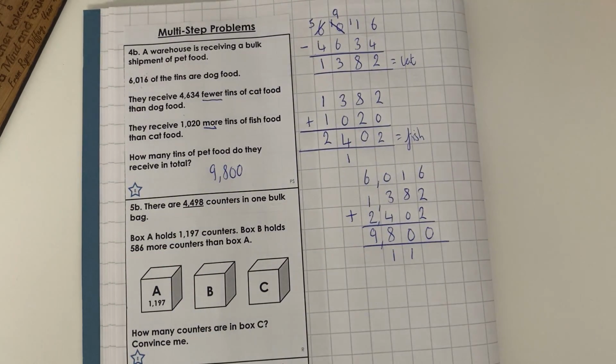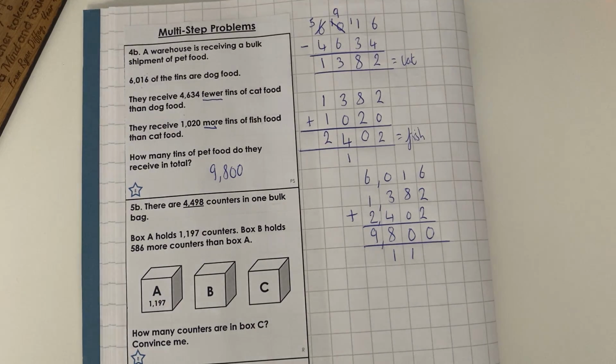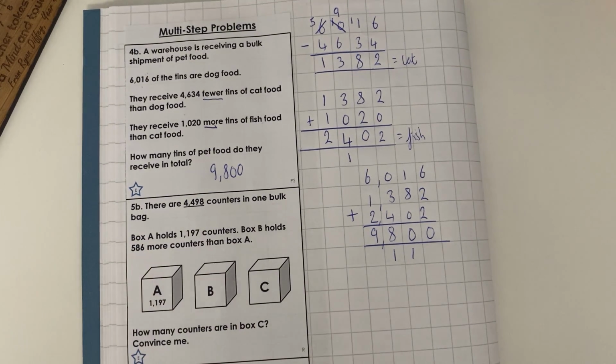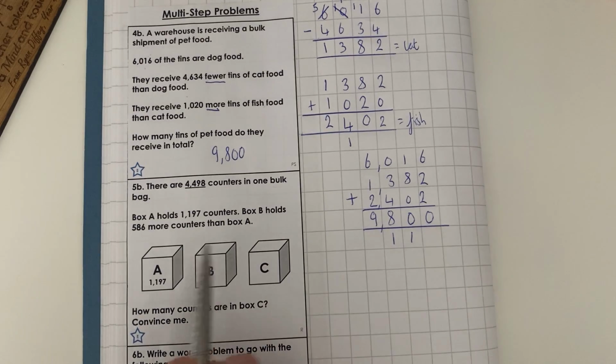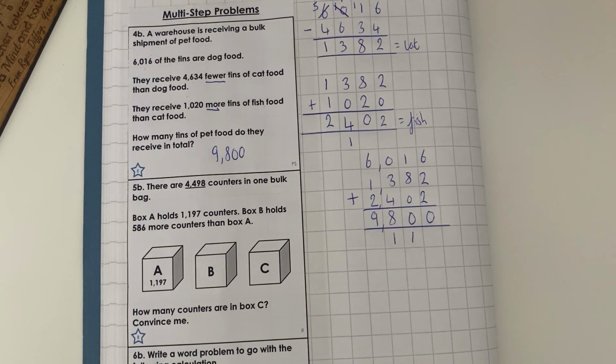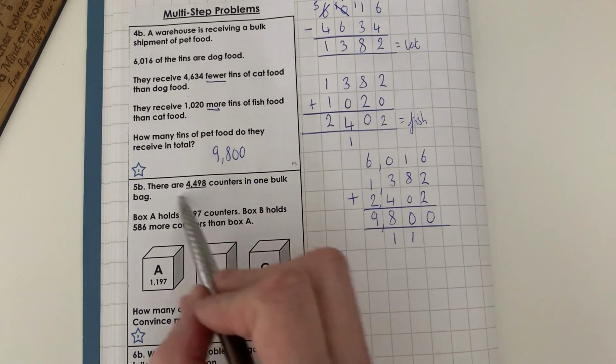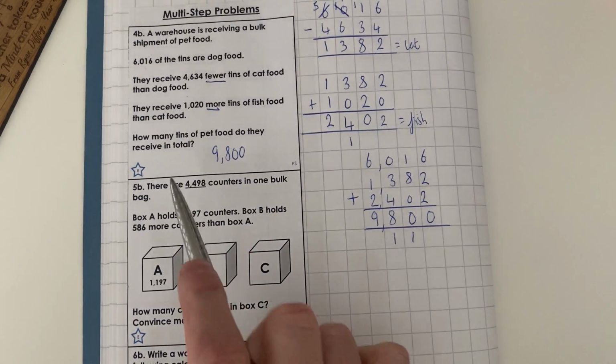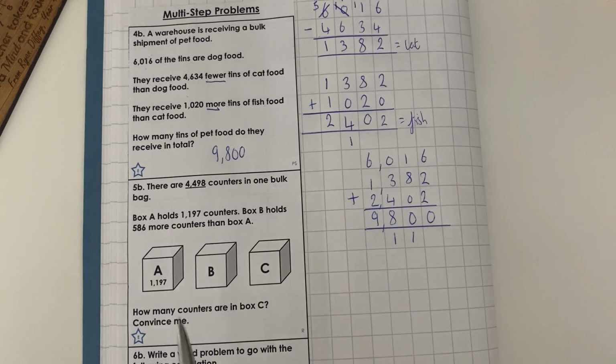Question 5b. There are 4,498 counters in one bulk bag. Box A holds 1,197. Box B holds 586 more counters than box A. How many counters are in box C? Convince me. Now, this is our total. I'm going to leave that for the time being. We're going to come back to that in a minute.